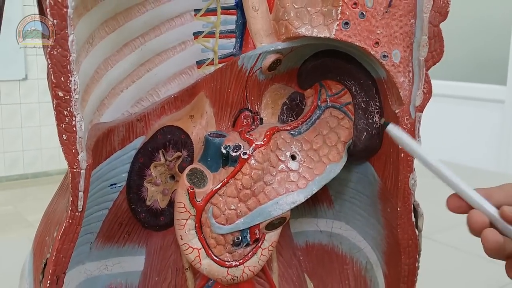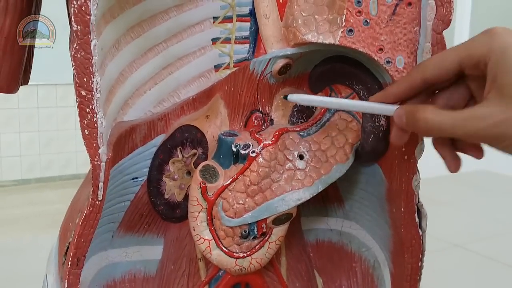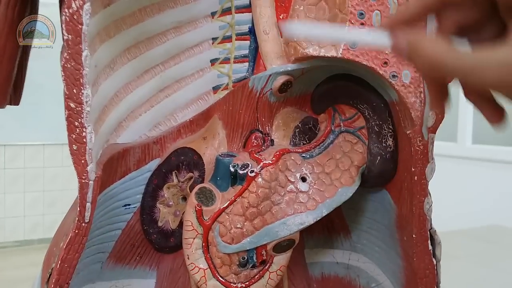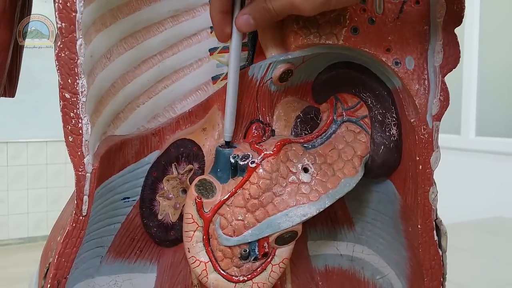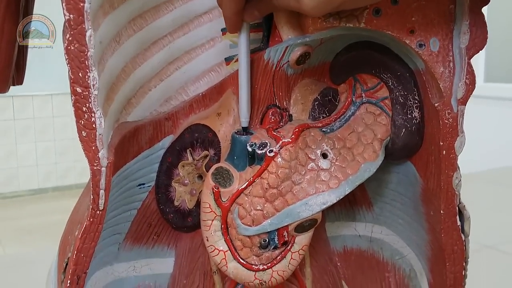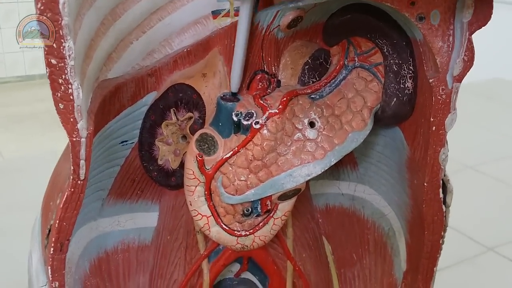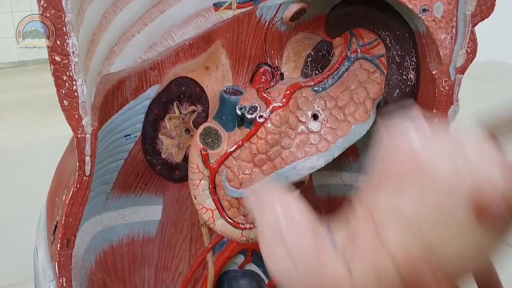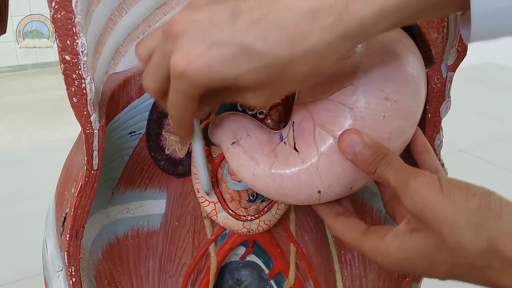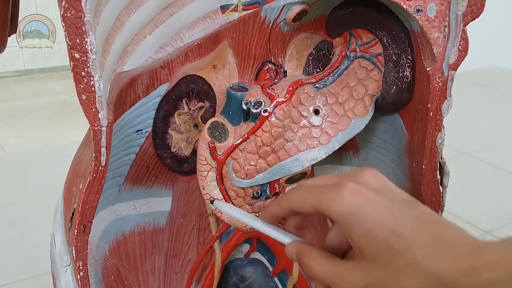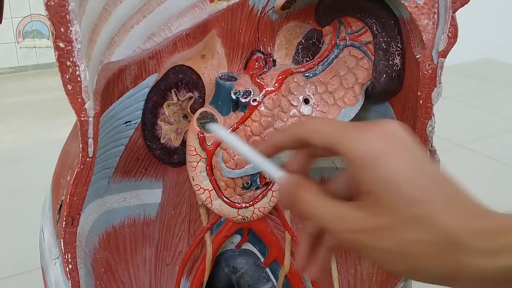Okay, so we talked about that. The diaphragm is cut off. Here you can see this is the inferior vena cava. Okay, let's say this is the stomach. This is all parts of the duodenum. The first part, the second, third, and the fourth. Okay, this is the duodenum.